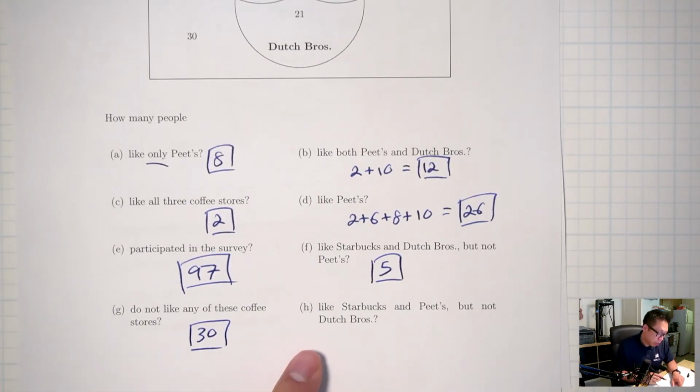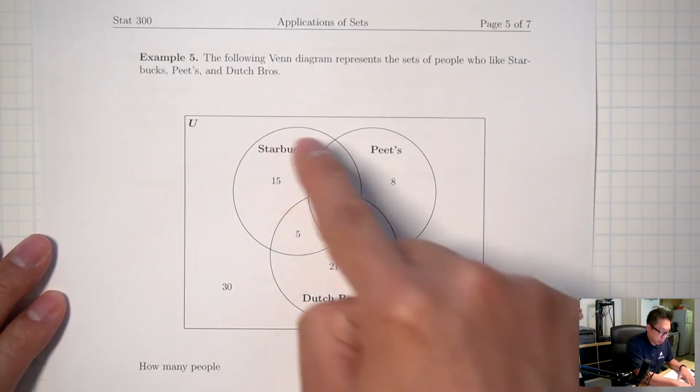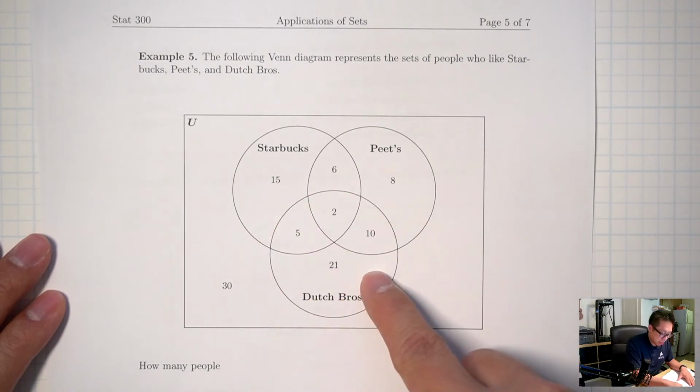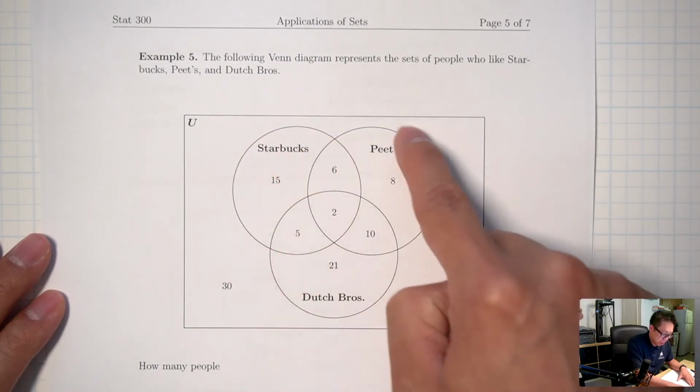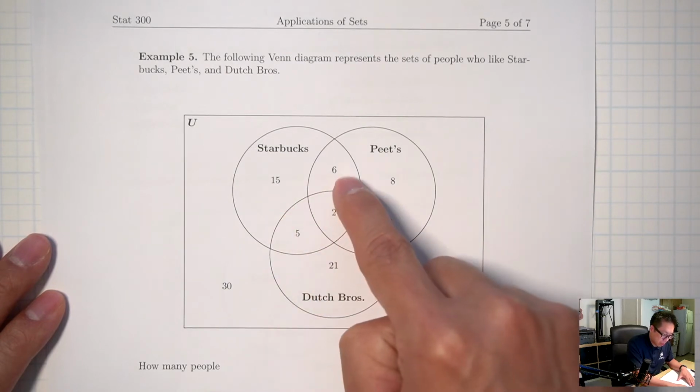Part H, how many people like Starbucks and Pete's, but not Dutch Bros? So I want how many people are inside Starbucks, inside Pete's, outside Dutch Bros? That would be 6.